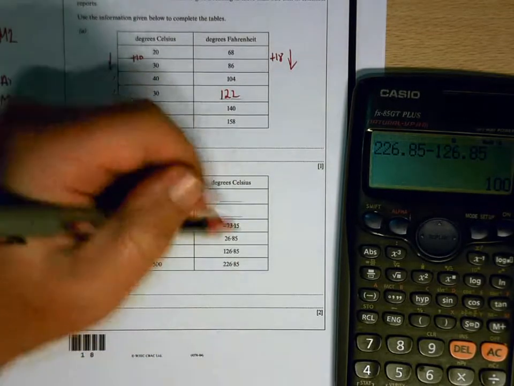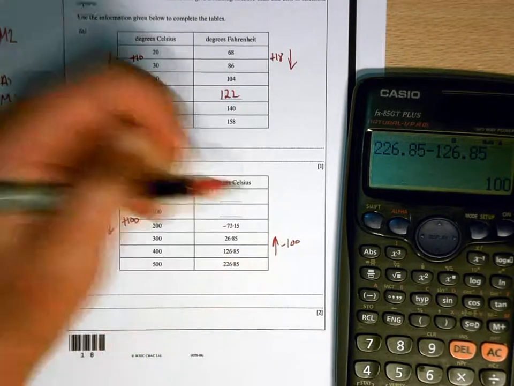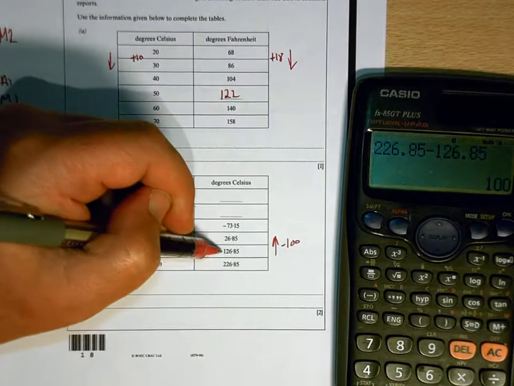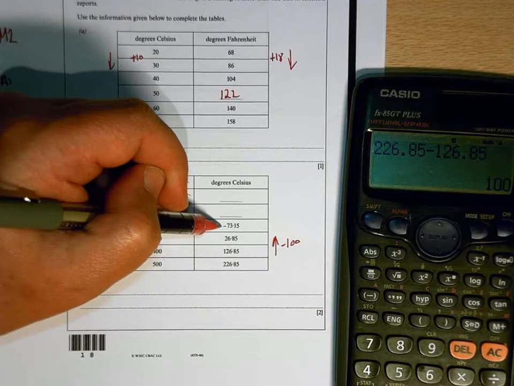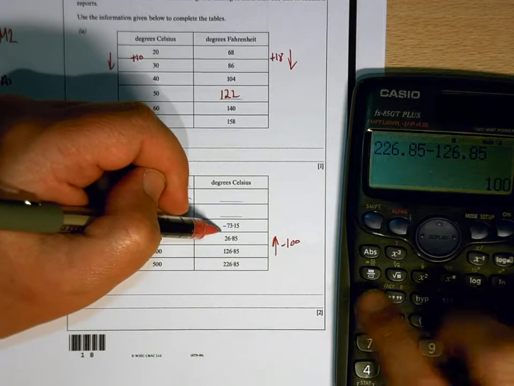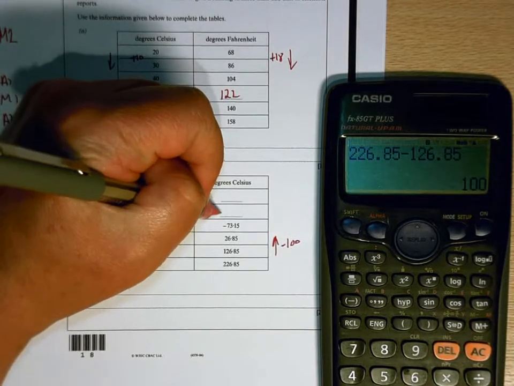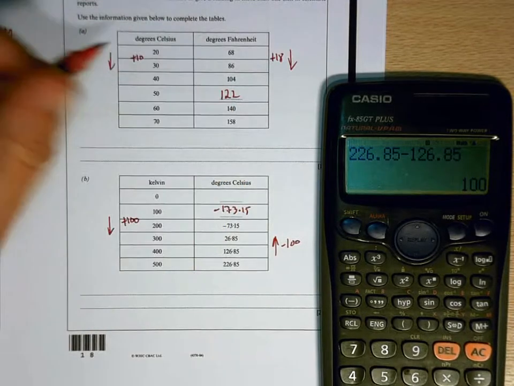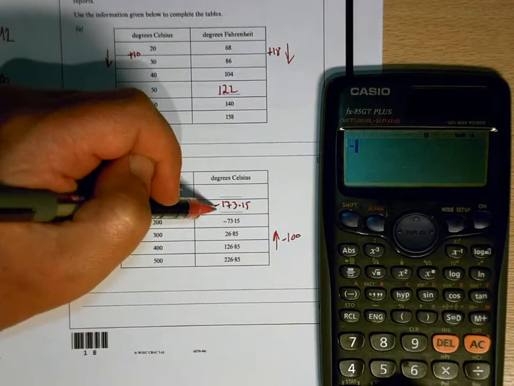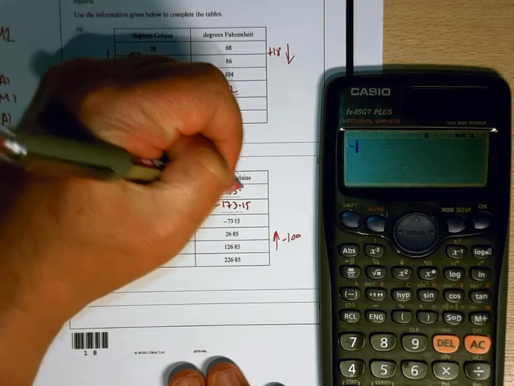So that's going down in hundreds that way. 126.85 take away 100 is that. So what I'm going to do now is take 100 off that, which is going to be minus 173.15, and then take 100 off that, which is going to be minus 273.15.